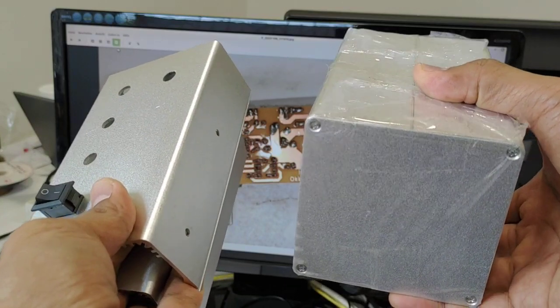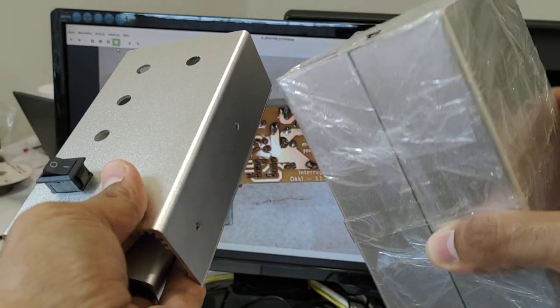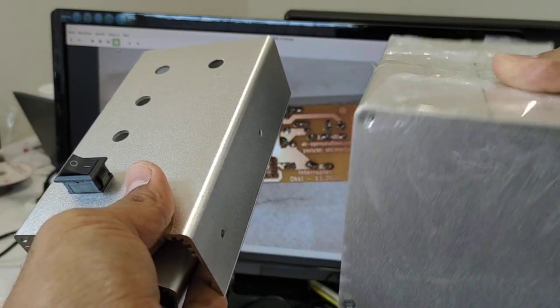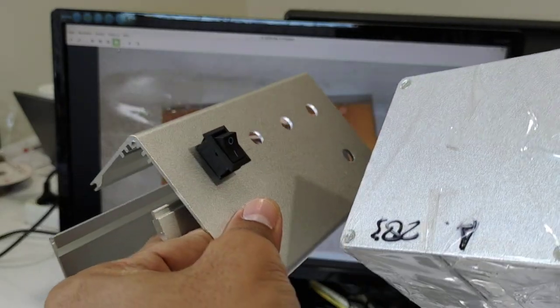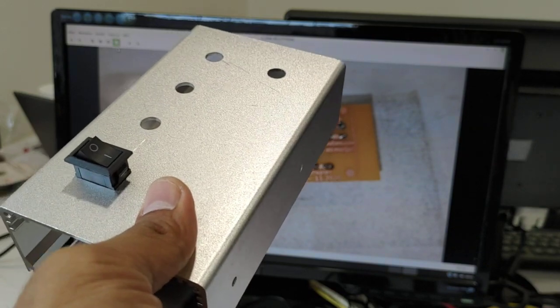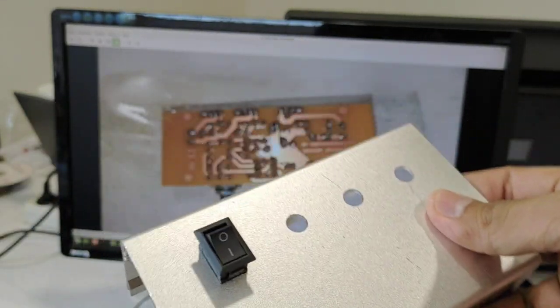Okay, the gentleman from Australia, Edgar Wilhelm, asked me to build this for him, two circuits for him.